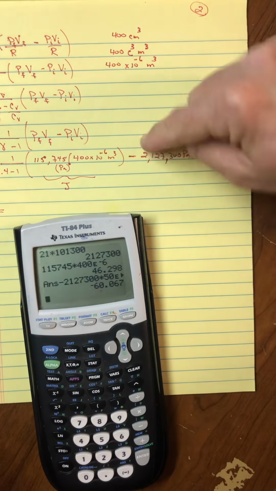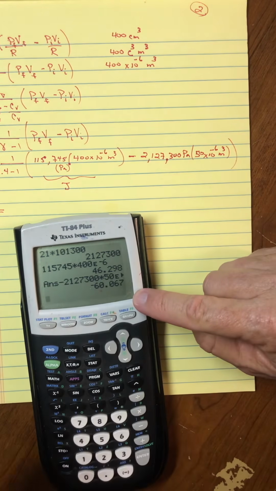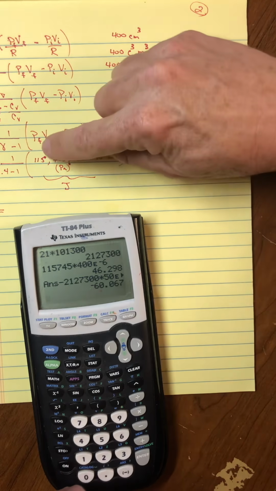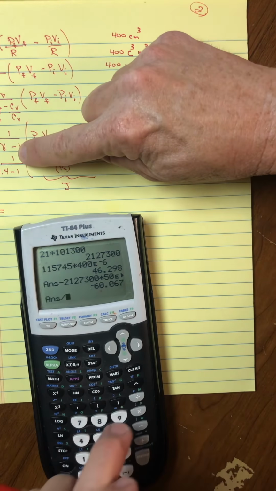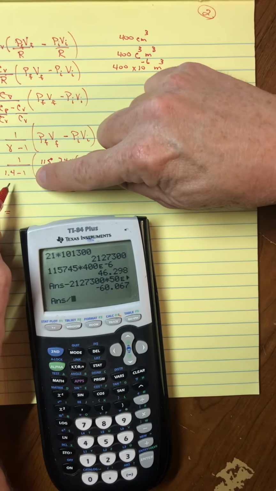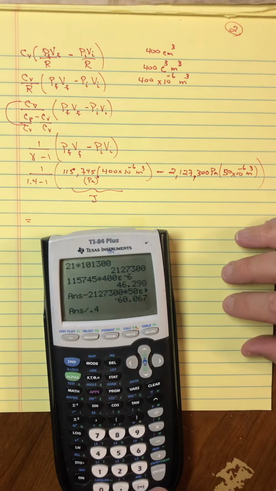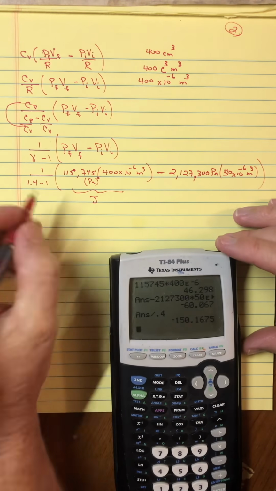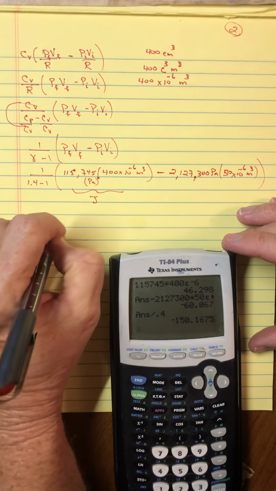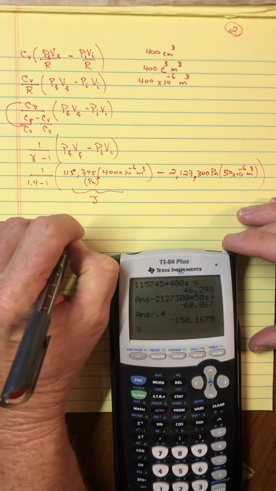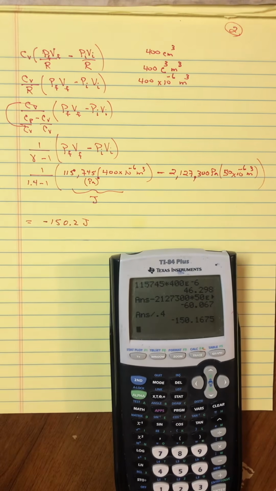So these two together look like a negative 60 joules. I guess times 1 and then divided by, and it looks like 1.4 minus 1 is 0.4. And so we're looking at a negative 150.2 joules.